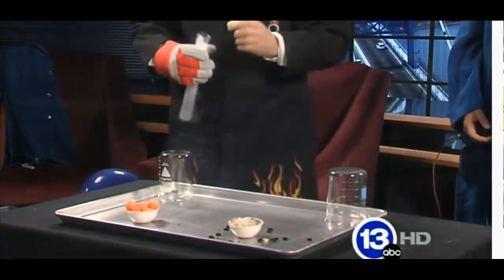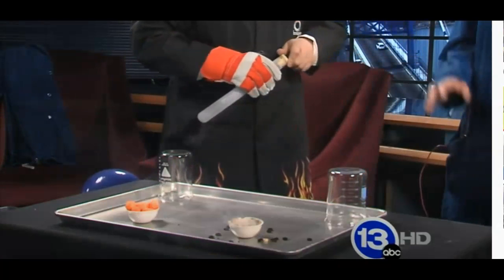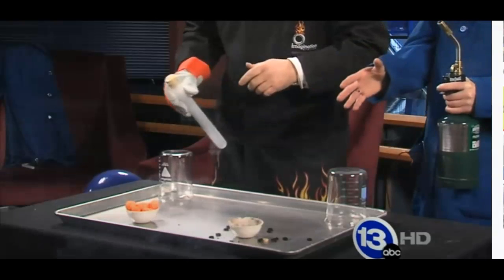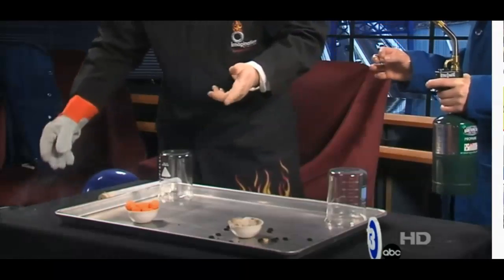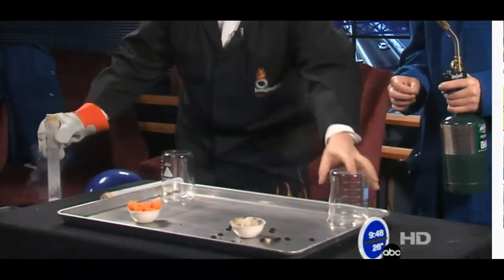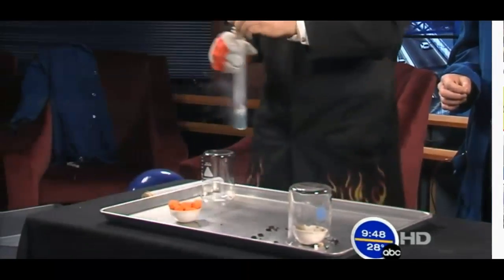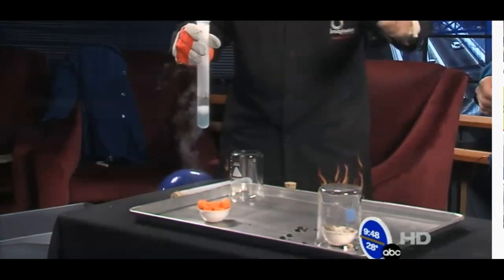All right, let's try it with the cheese puffs. Which one do you think is going to have more energy? Let's check it out. Do I need to hold it on there longer or a little bit less? No, you did really well. That was pretty good. And we don't want the smoke alarm to go off, so we'll cover that up. All right, go ahead and light up your torch again.